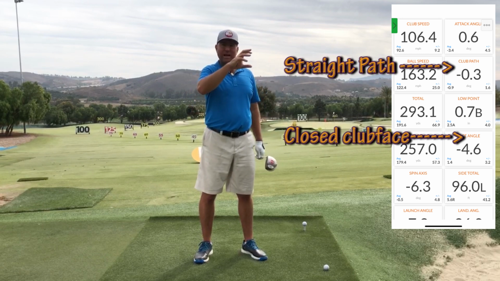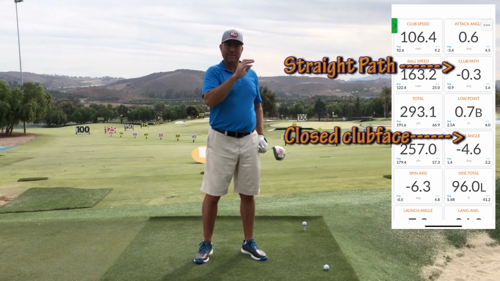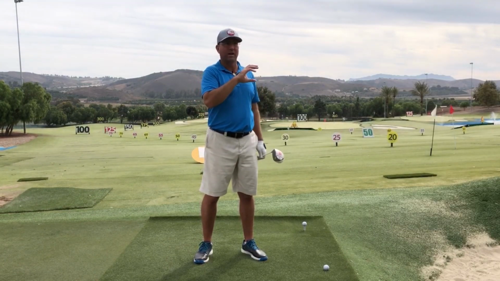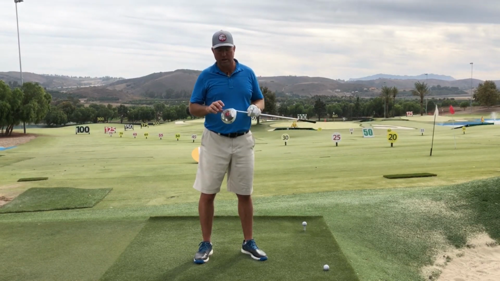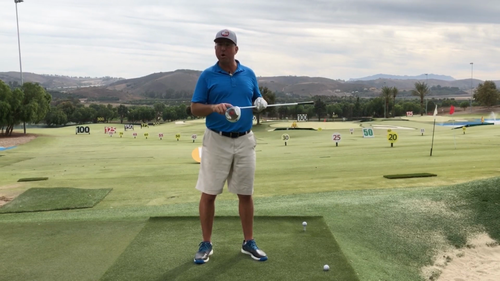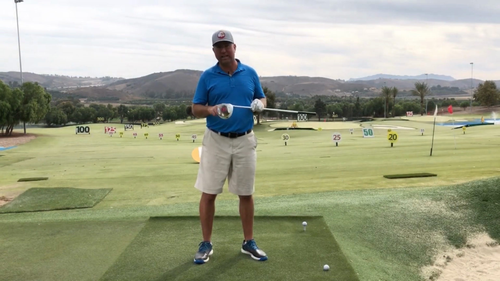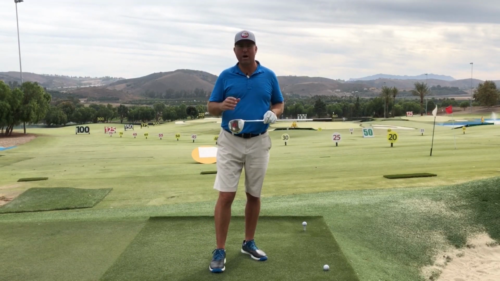However, at this face to path ratio, if it was in a sweet spot, it would have been hooking much more severely than it did. It was nearly straight, just a little bit of hook, and yet there's a huge differential between face and path, exposing the fact that I hit the ball way on the heel. So in that case, I pulled the ball right into the left rough, right off the tee.